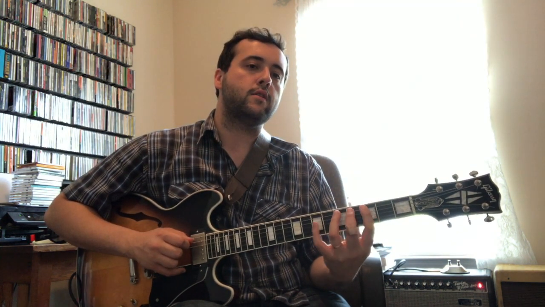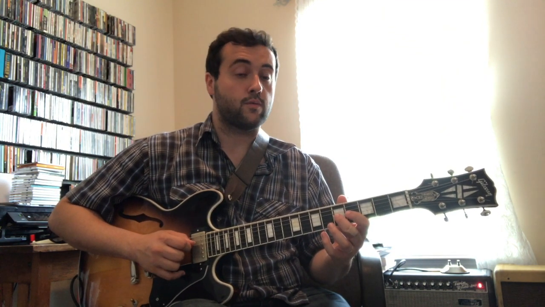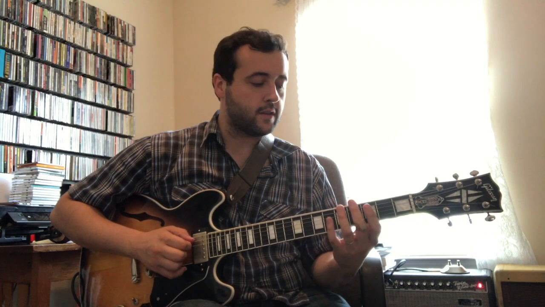That would be the scale we'd be operating from. So we'd be going root, 2nd, 3rd, substituting the 5th with the sharp 4, and going on to the major 7th, octave, and then the 9, and going back. Up to tempo, it would sound like this.